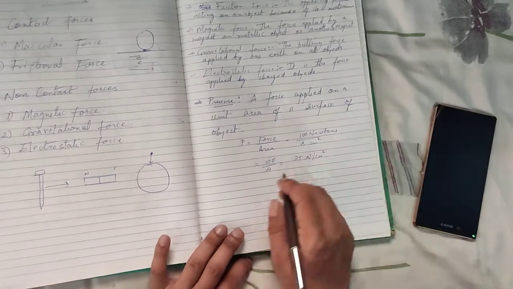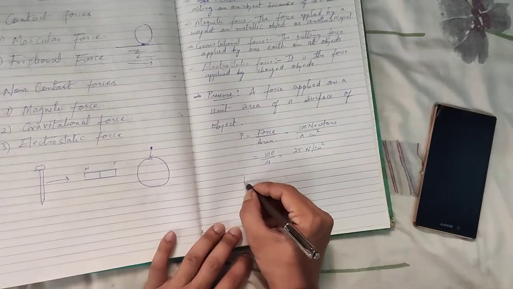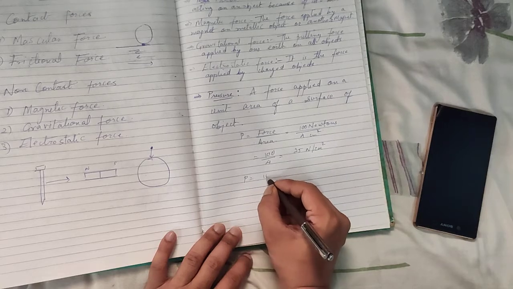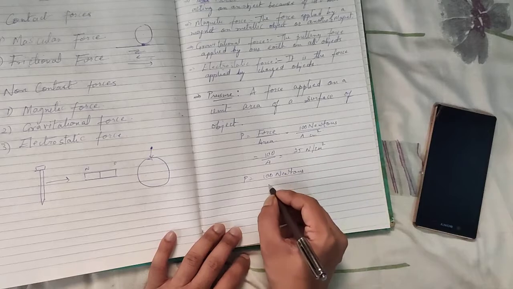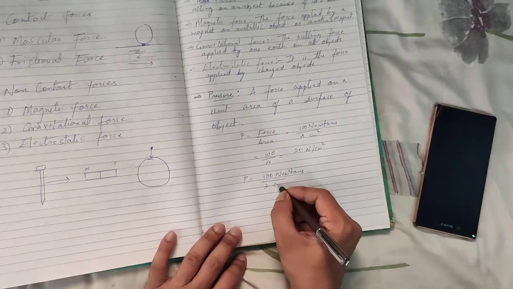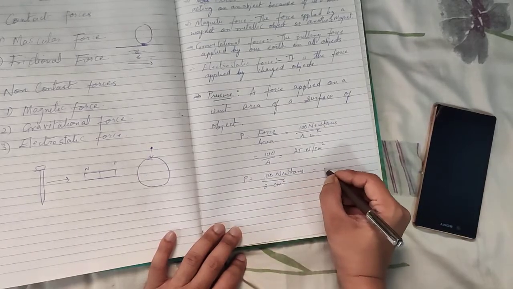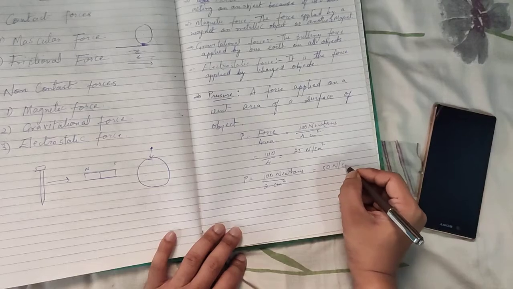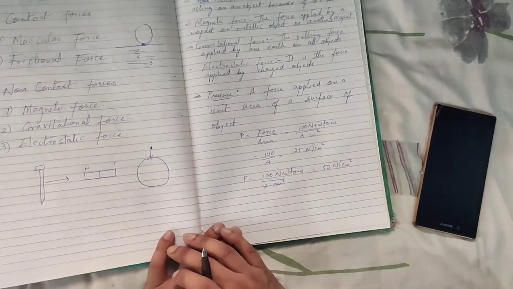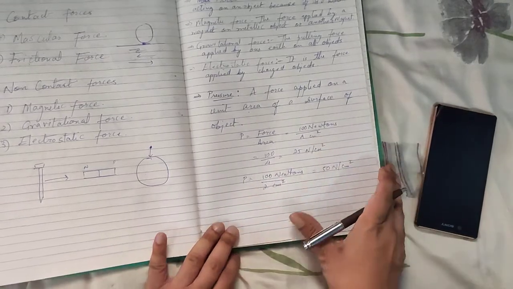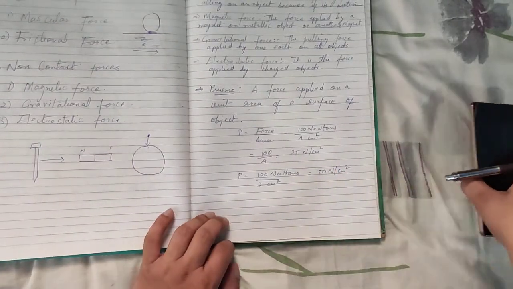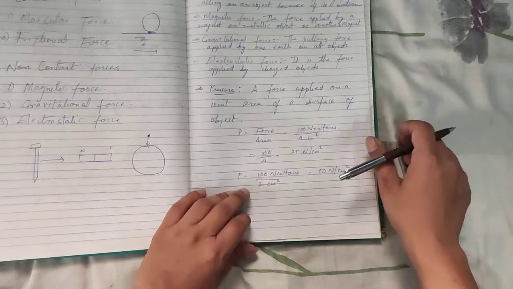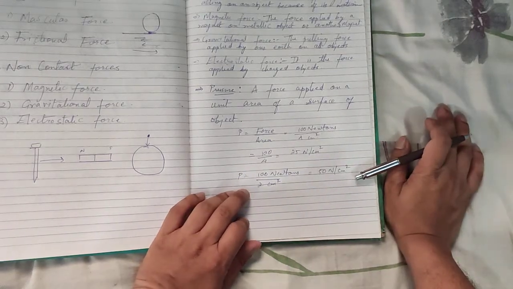Simple calculation. But if I change the area, if I apply the same force once again, 100 newtons, and this time the area is 2 centimeters square, then what I get is 50 newton per centimeter square. So the area has changed and so is the pressure, and that is why when we change the area, pressure also changes.